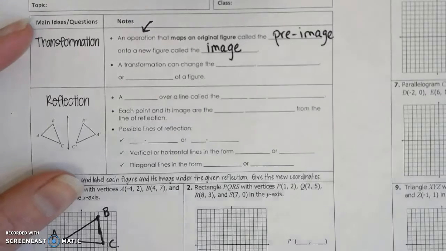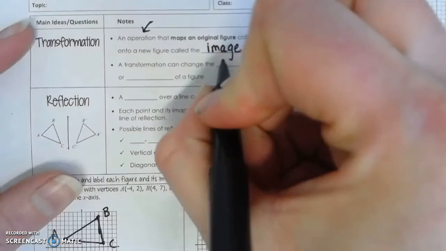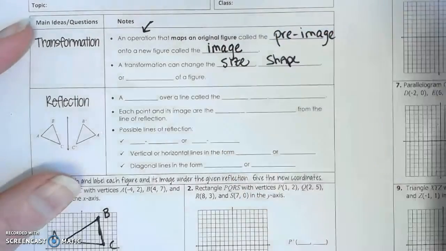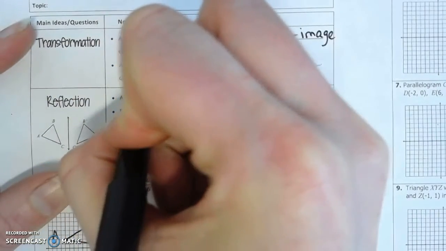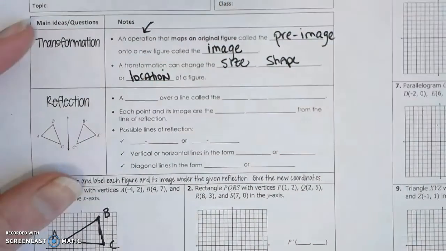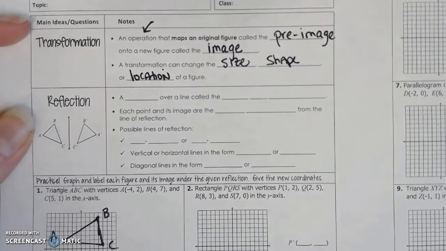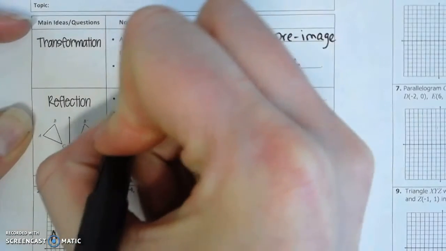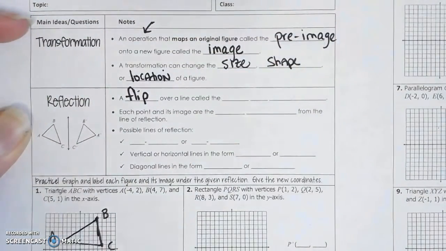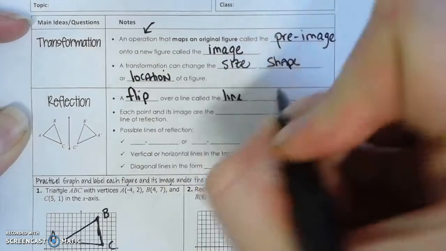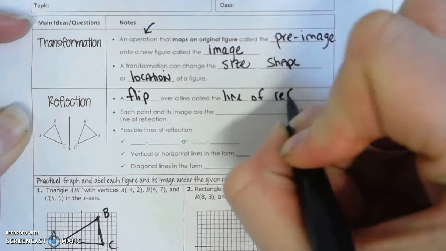A transformation can change the size, the shape, or the location of the figure. For example, reflection. Reflection is like a flip or a mirror, just like if I'm looking at myself in the mirror, that is a reflection. It is a flip over a line called the line of reflection.